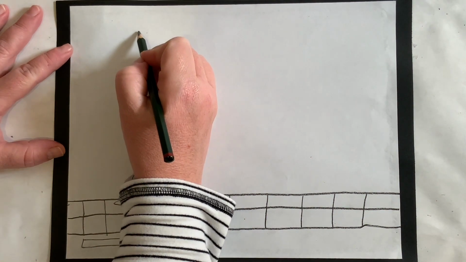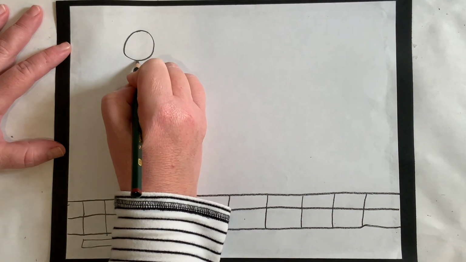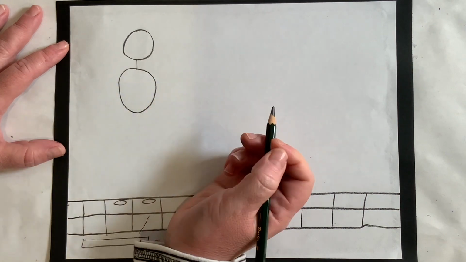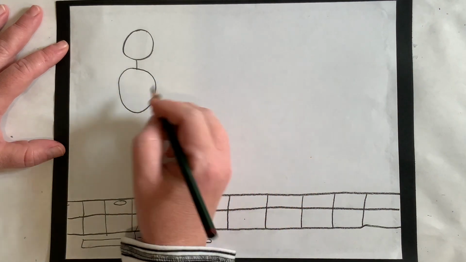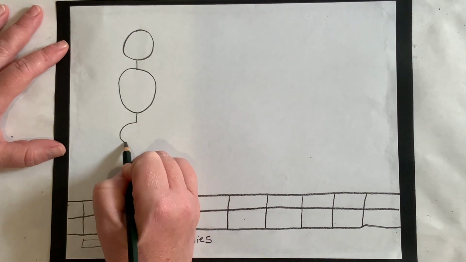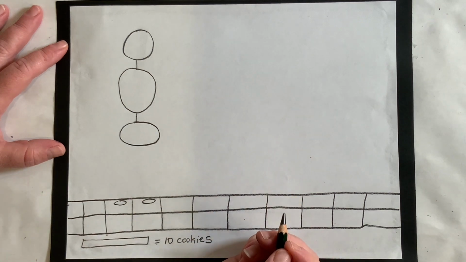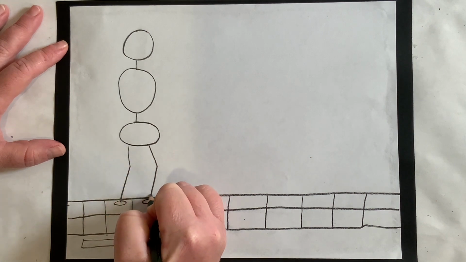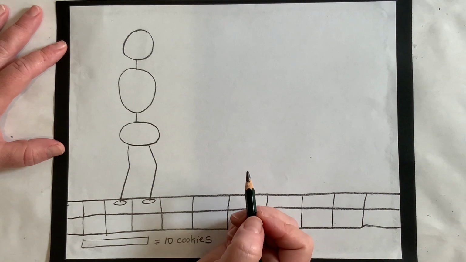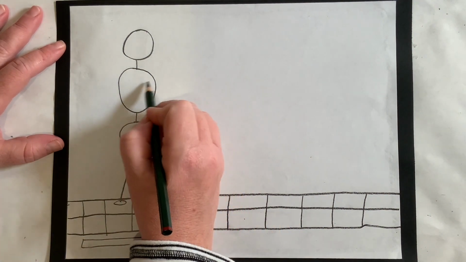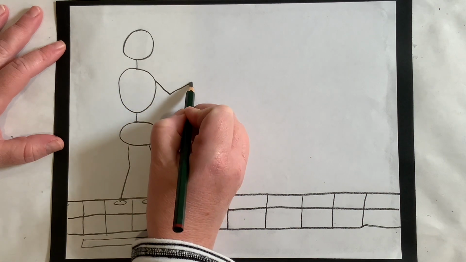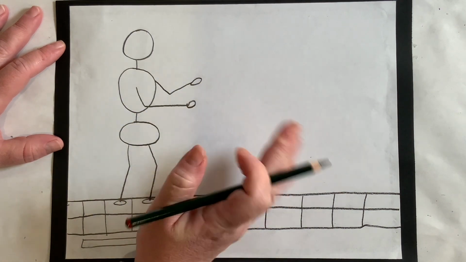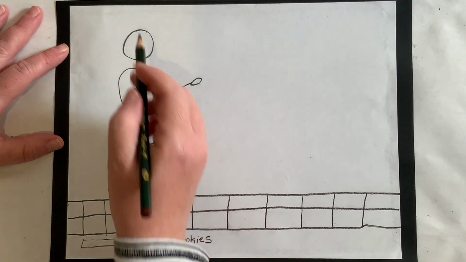All right, so the first thing you want to do is draw a circle for the face, a straight line for the neck, and some type of oval for her chest, and a straight line to connect to the hips, which I like to make into a circle. And then some straight lines for her legs. And then her arms. She's going to be working in the kitchen, so one arm is going to come here, and there are her hands, and then one arm is going to come here. Maybe she's going to have mittens on or something to take the cookies out of the oven.